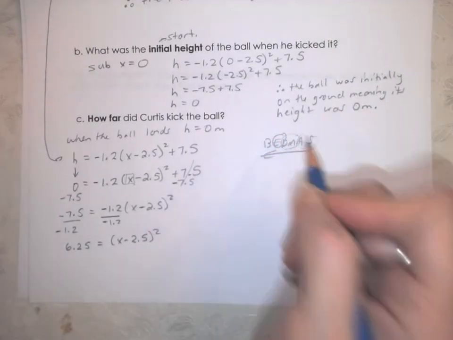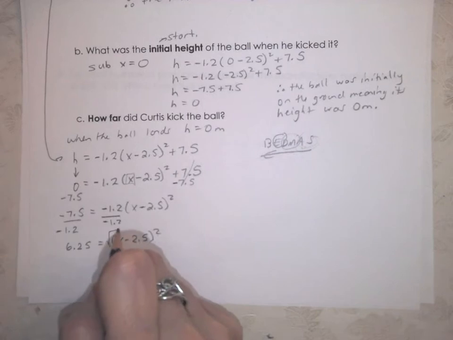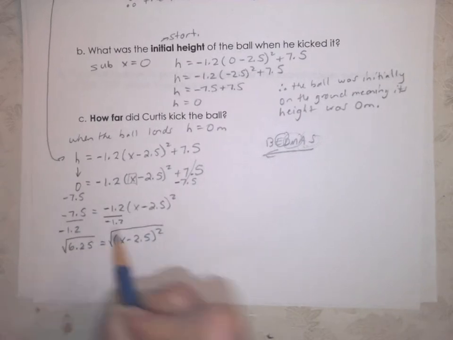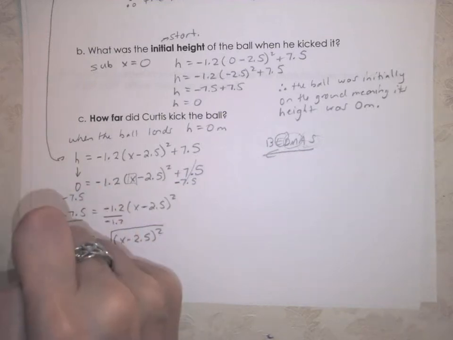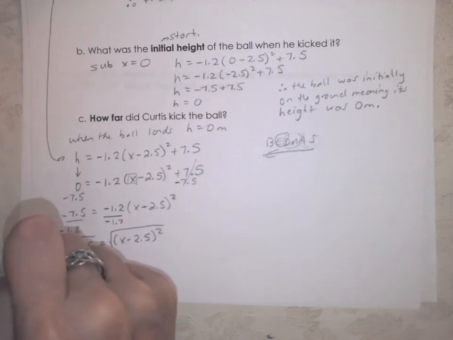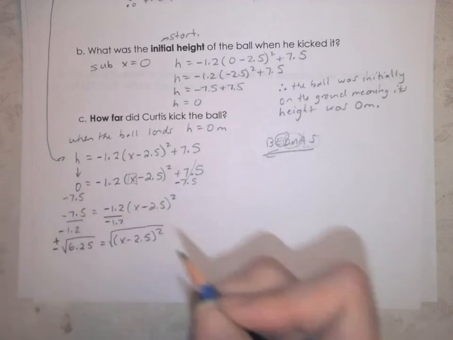And then we undo exponents. So to undo an exponent of 2, we know it's square root. But this is where, with quadratics and parabolas in general, there's often 2 solutions, like there's 2 x-intercepts, okay? So we need to have this plus or minus.